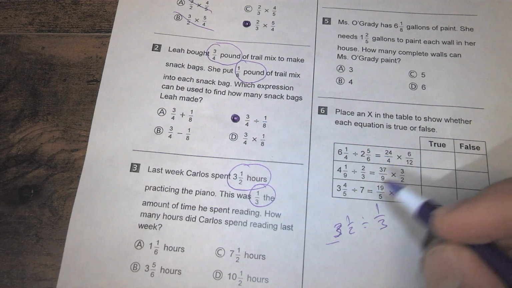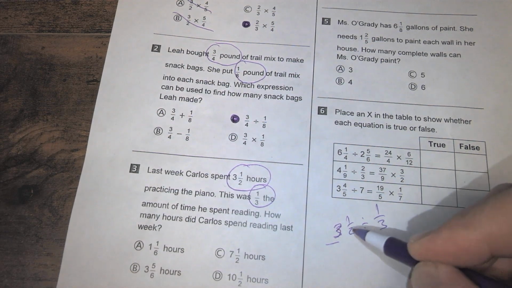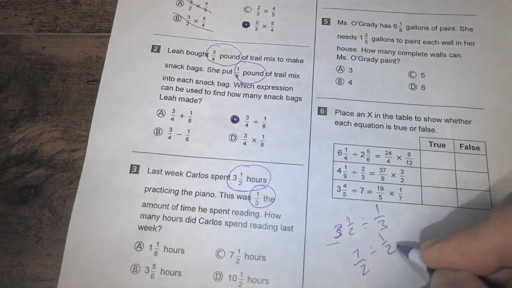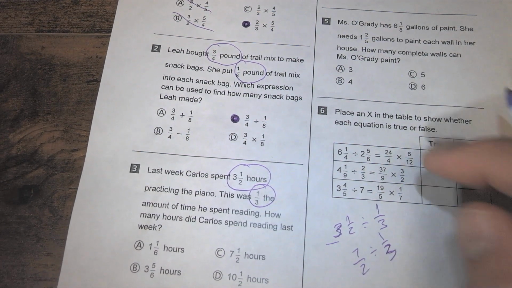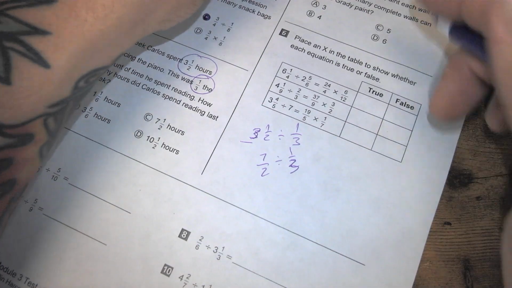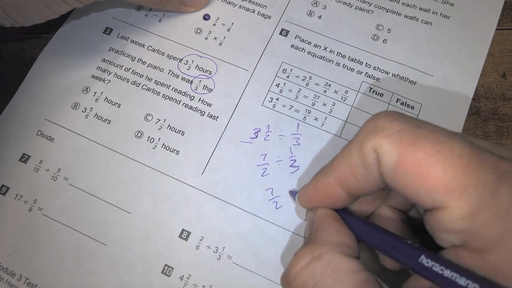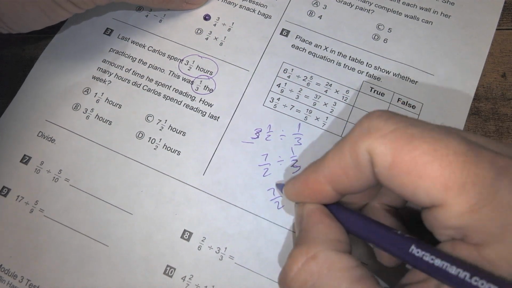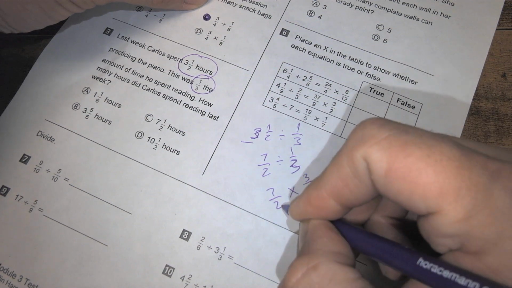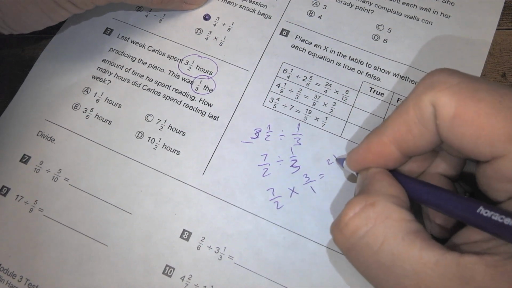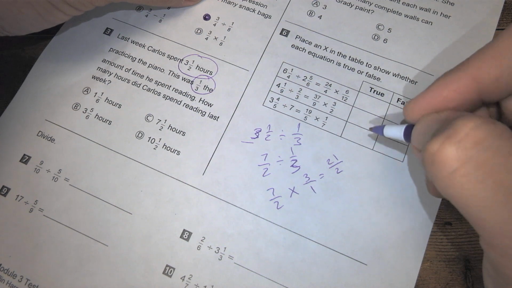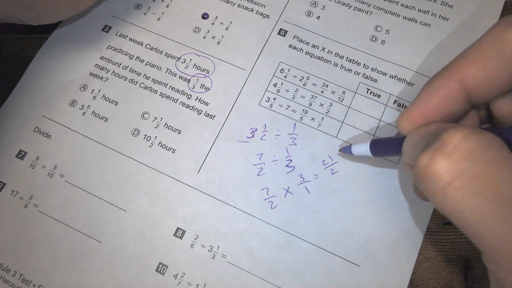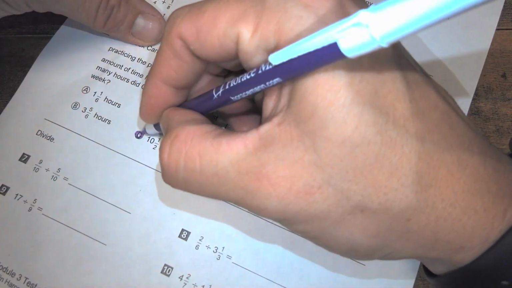Do 2 times 3. So we got to change this to an improper fraction. So 3 times 2 plus 1. And now we have 2 fractions, so we can follow keep, change, flip. So we do 7/2 keep, times 3/1. Is there anything we do with 7 and 1? No. 3 and 2? No. So you just multiply it out. So you get 21/2. And then they wanted you to change this back into a mixed number. So how many times is 2 going into 21? 10 times. So it's going to be letter D.